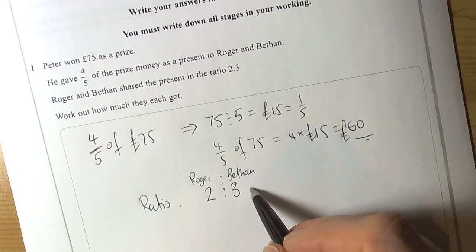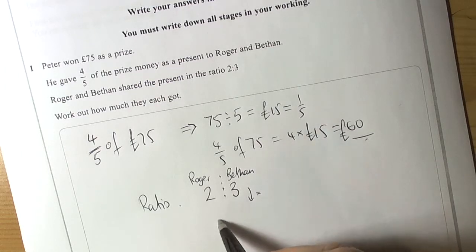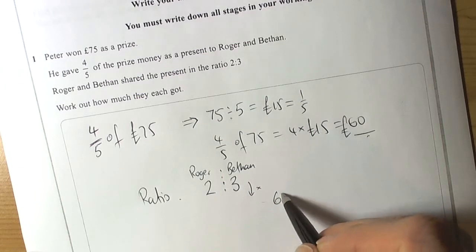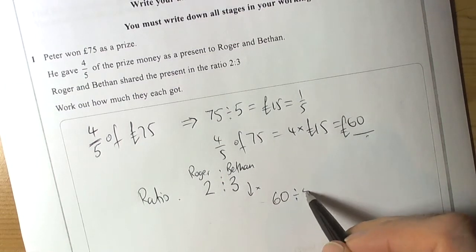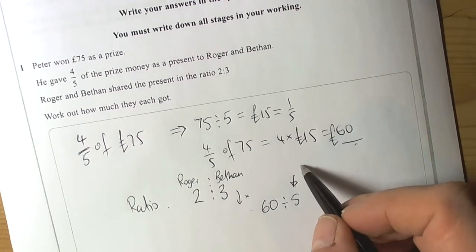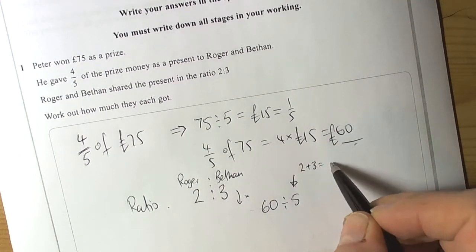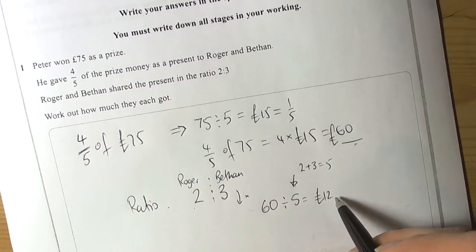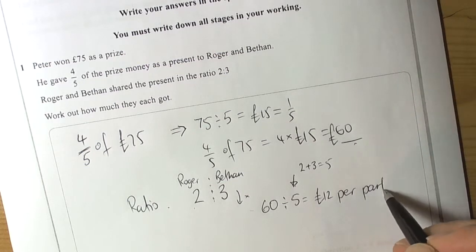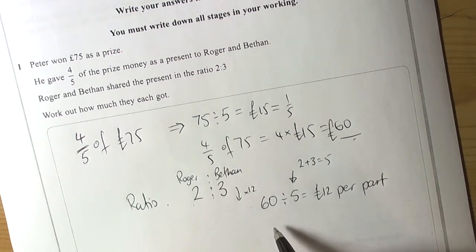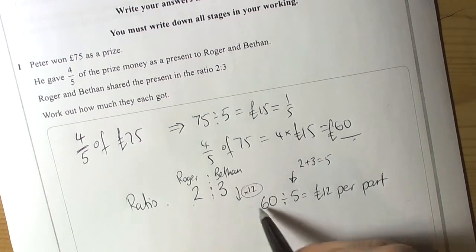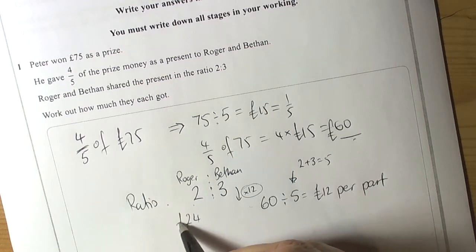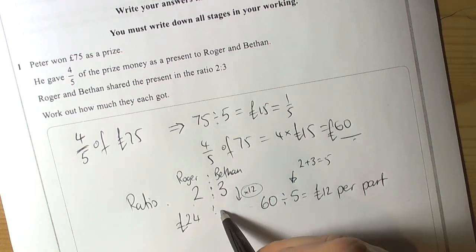So basically we've got £60. We're going to times up here, and we're going to get a total of 60 when we work out what these two numbers are. The classic way of doing this would be to do 60 divided by 5, and the reason we're getting 5 is because the ratio has got 5 parts, the 2 and the 3. When we do that we get £12 per part, and therefore we multiply up by 12 because that's the factor the ratio is being shared up by. So 2 times 12 is £24, and 3 times 12 is £36.